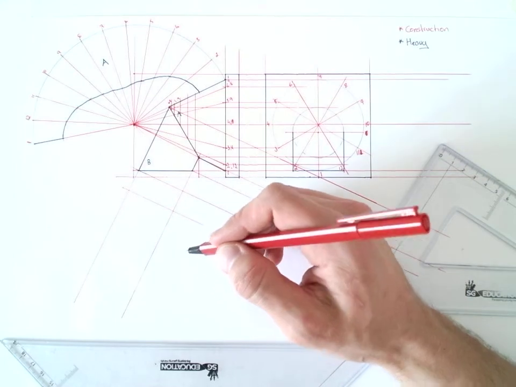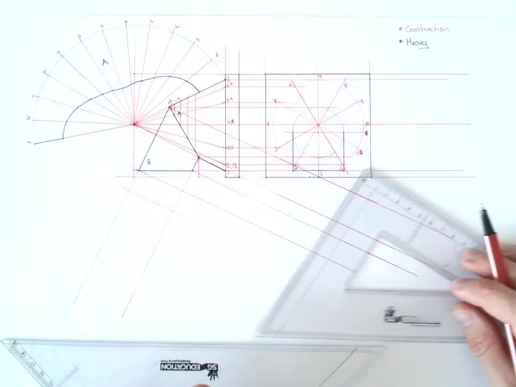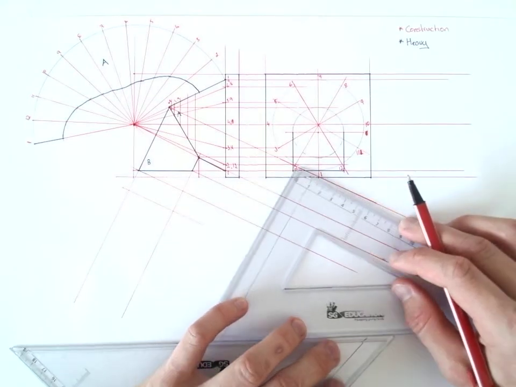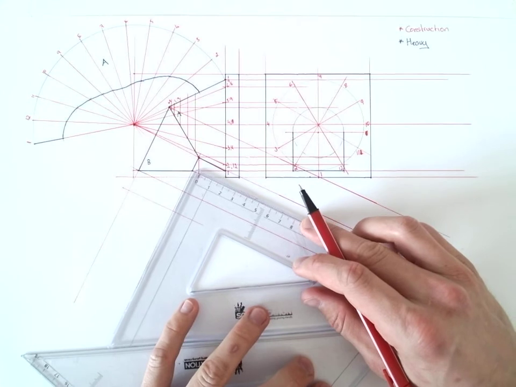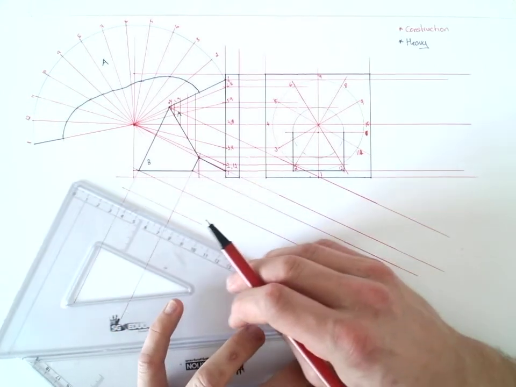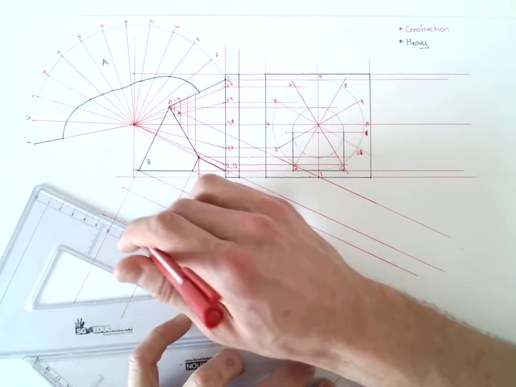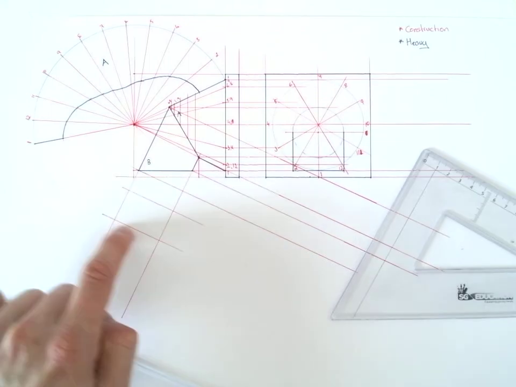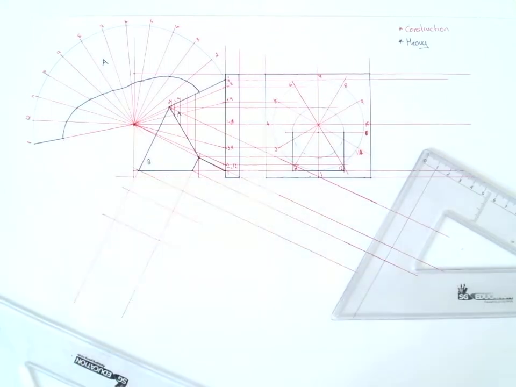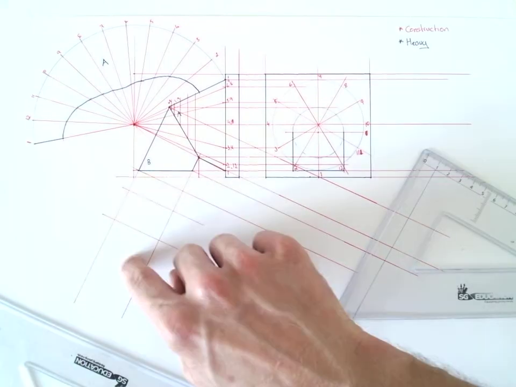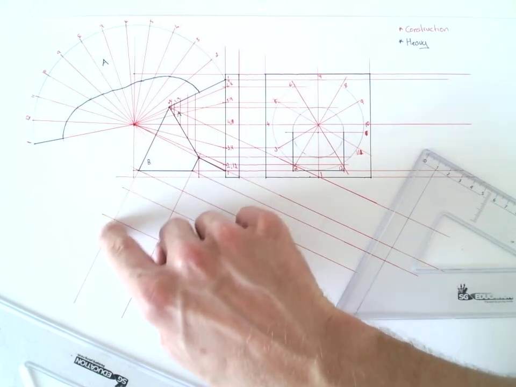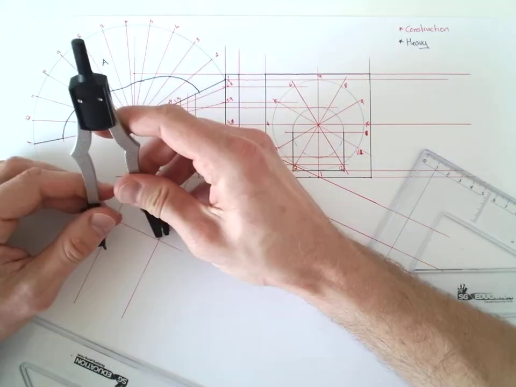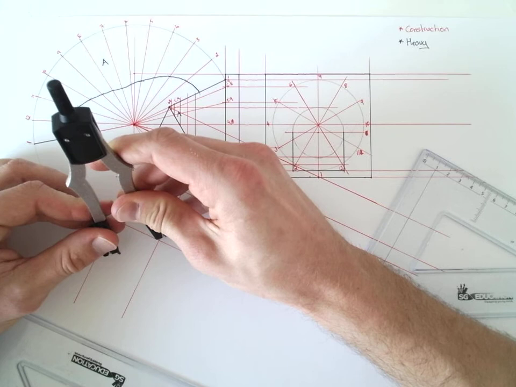So what you gotta do, you know what, we should run that line a bit further down and you'll see why. So I'll do it here. Alright, so that's just a random perpendicular line, and so the plan of the cylinder is somewhere here. So to find our center point, we need to bisect this line.